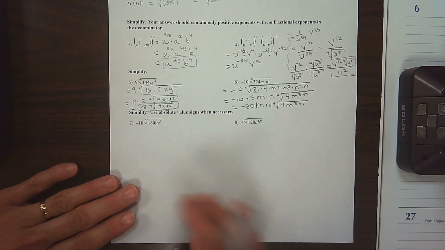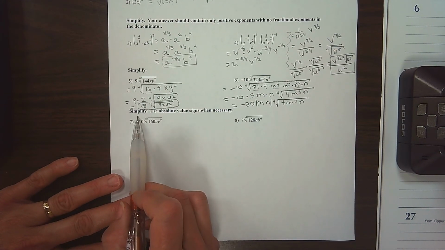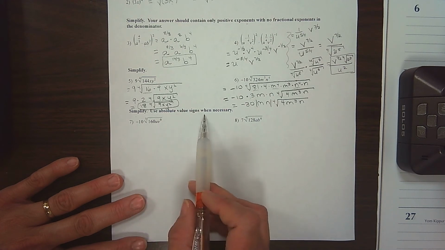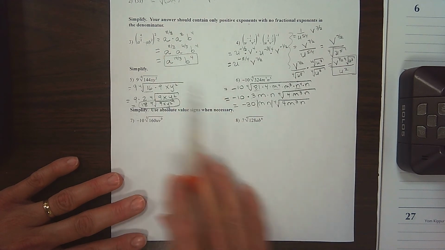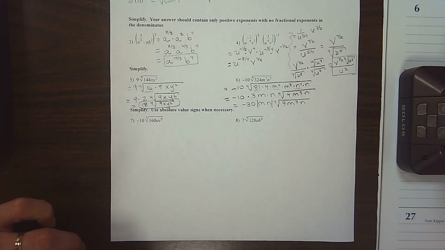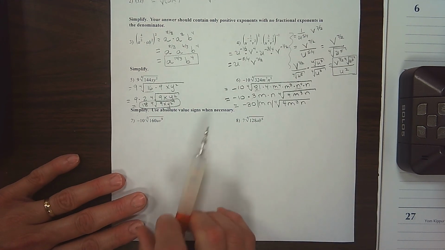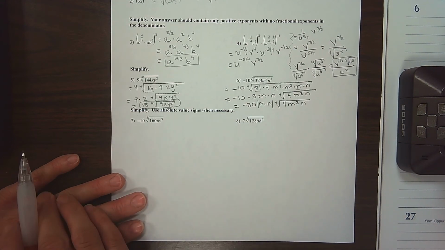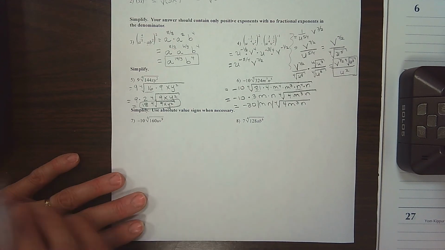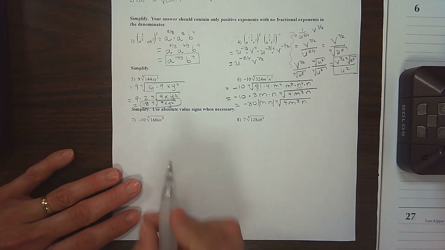Okay, and right in the directions they said simplify, use absolute value signs when necessary. I'm not sure why it wasn't listed above. This is a pre-made worksheet from a program that I have, and I don't know why they didn't put the directions there. Maybe here they were just trying to give you a subtle reminder to check for that, or maybe not so subtle. All right, a couple more to look at.